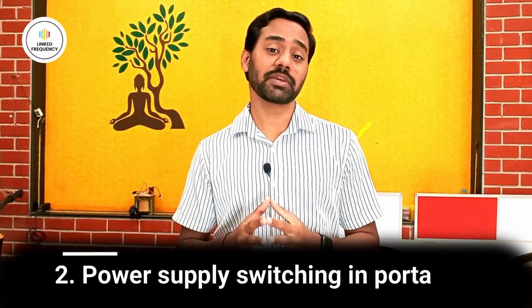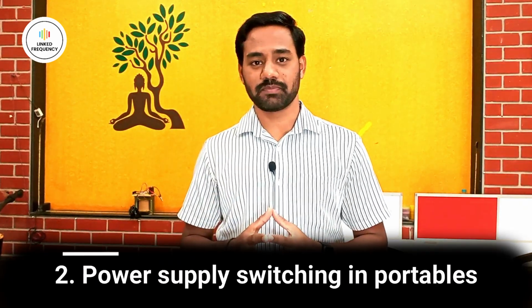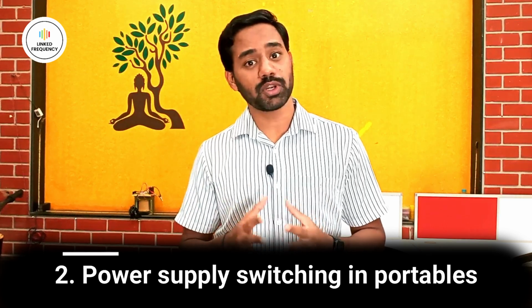Second one is power supply switching in portable devices. When you are carrying a portable device, it operates on the backup battery, and managing the battery power consumption is very essential. To avoid excessive current flowing through the electronic circuit, we cut the power supply from that particular circuit when it is not in use. That can be done by using these little transistors. That's why they are widely used in power electronics for portable devices.